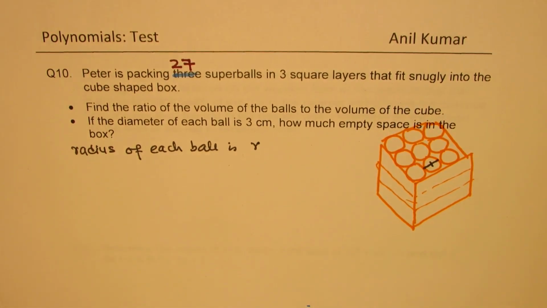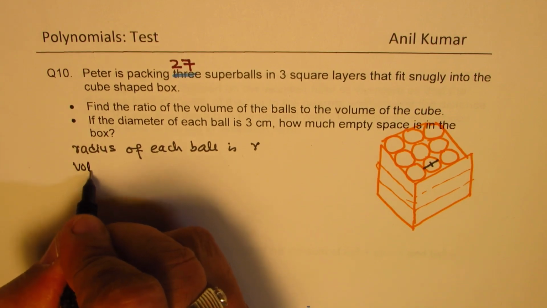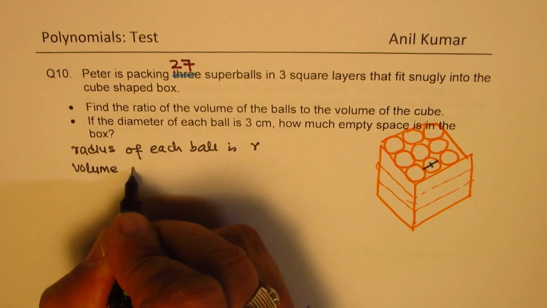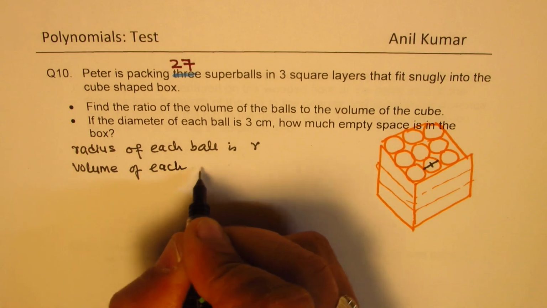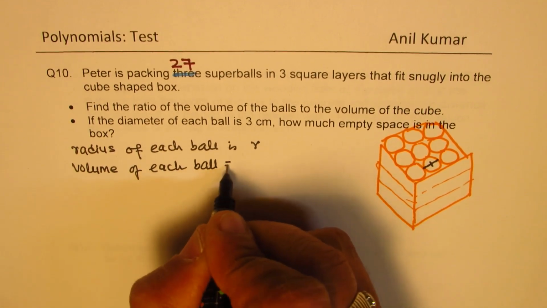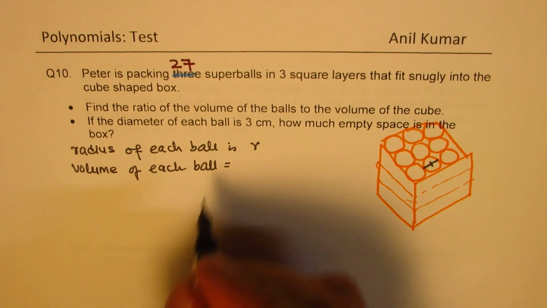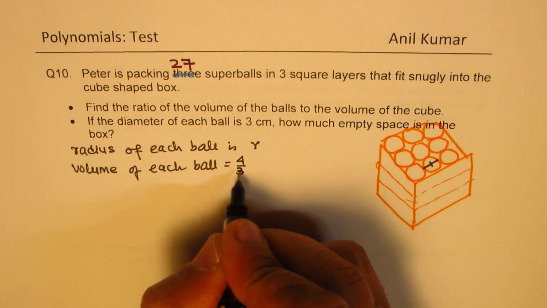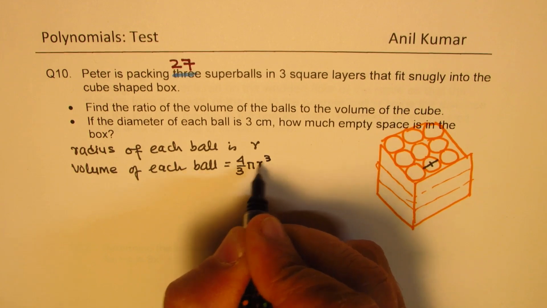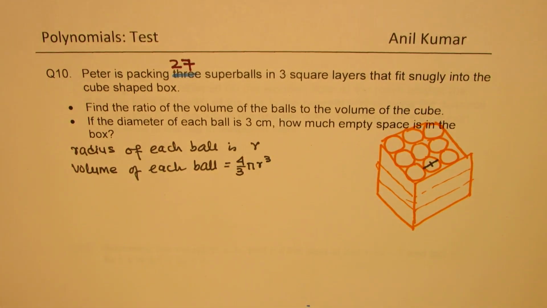In that case, volume of each ball will be, volume of a sphere is 4 by 3 pi r cube, right? 4 by 3 pi r cube. So that becomes volume of each ball.